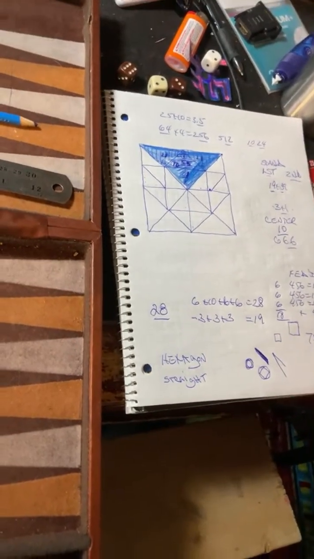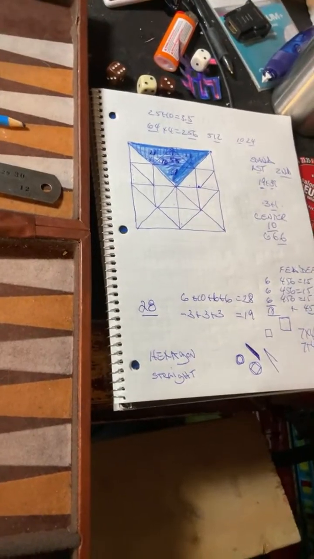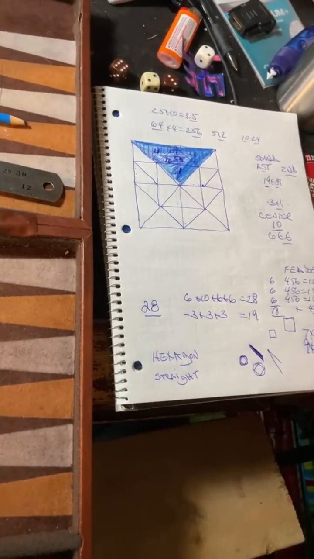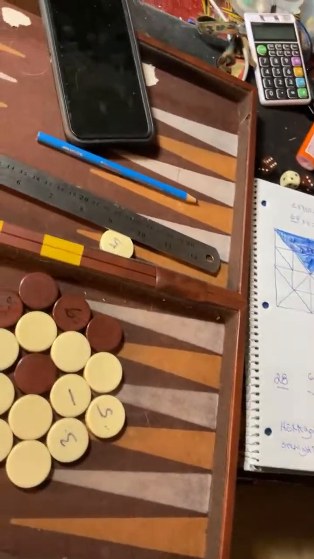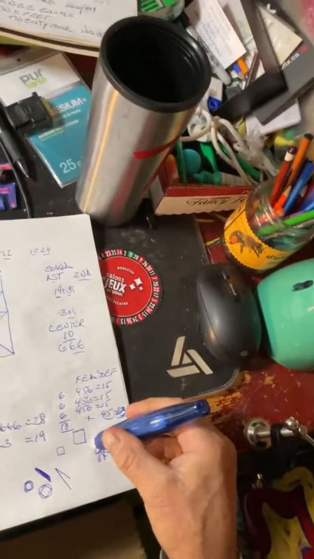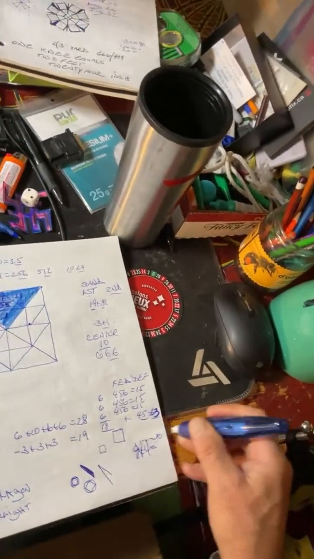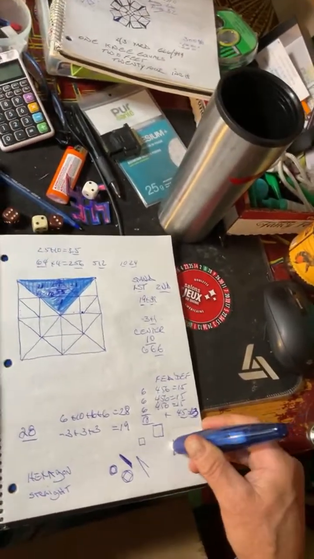7 times 4, 7 plus 4 equals 36. Whoop, 9 times 4. No, I got that right. Oh boy. I had one thing in my head. Just give me a second to erase this. Overlapping the security measures in my mind.